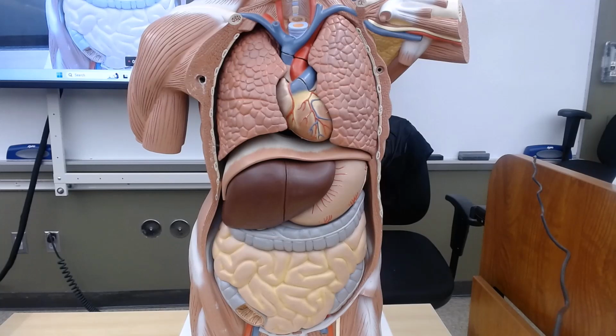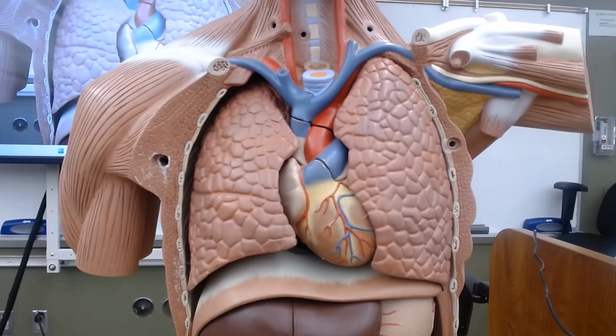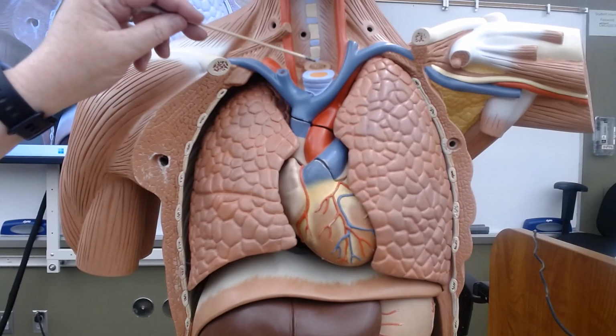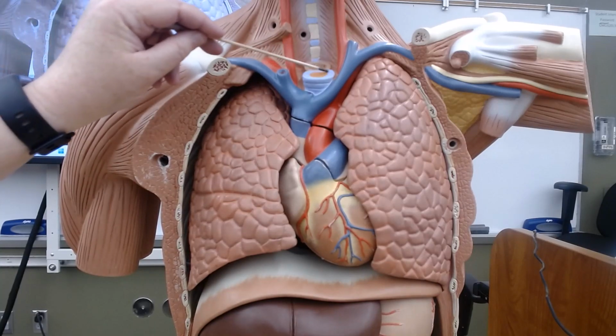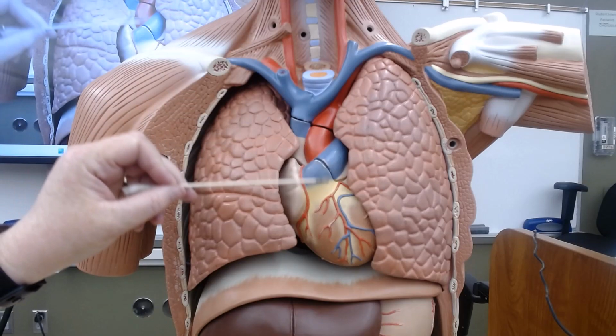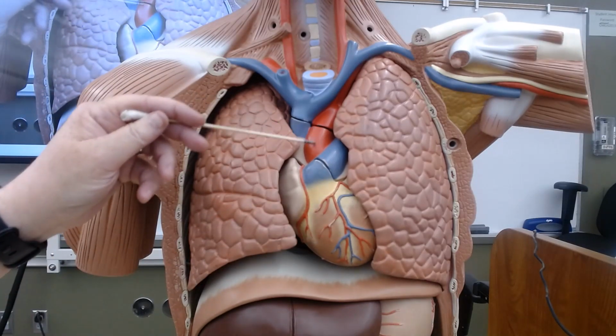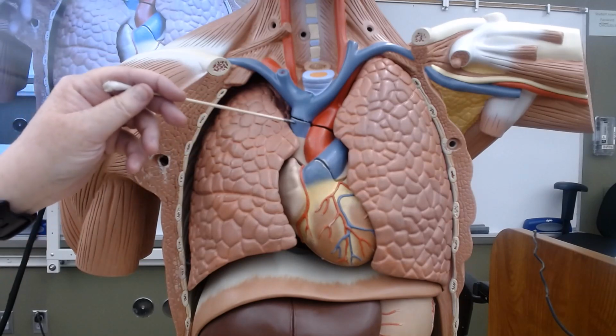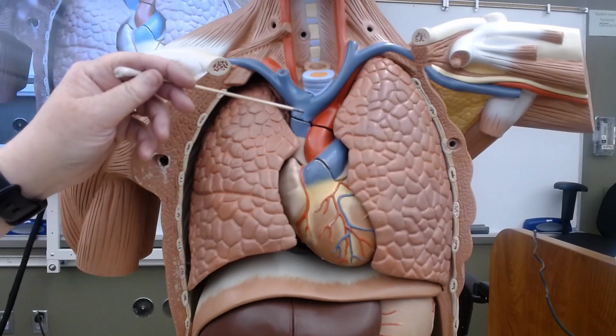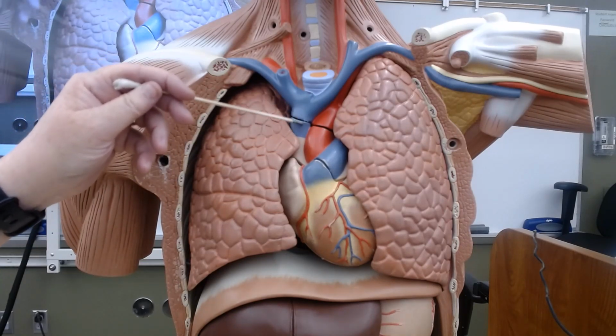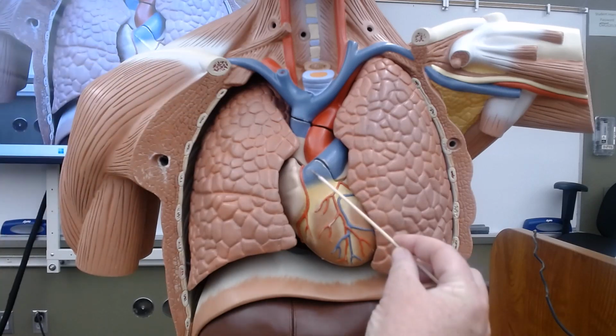So now that we have an overview, let's zoom in a little bit and get some more detail. Okay, so now we have a much better view. This is the esophagus. This is the trachea. This is the heart. Okay, this is the aorta. This is the superior vena cava right here. This is the pulmonary trunk.